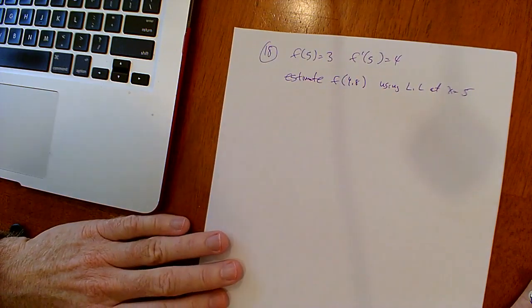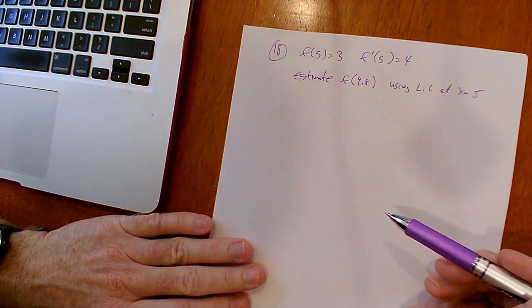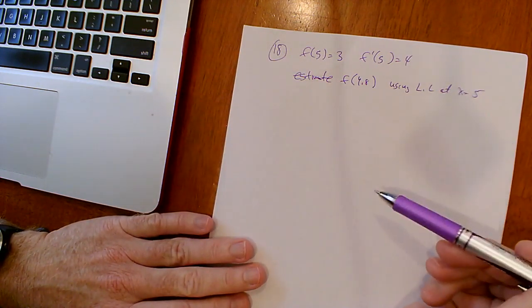Okay, this is problem 18 on April 9th. Local linearization problem. Good question. Pretty important type question. Could show up for sure on a FRQ.